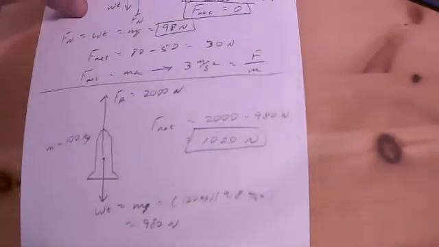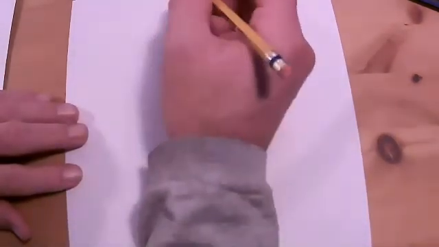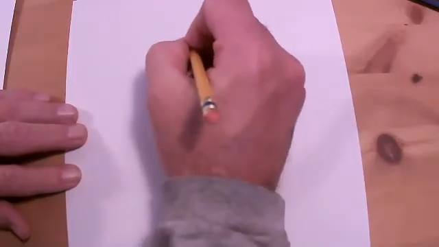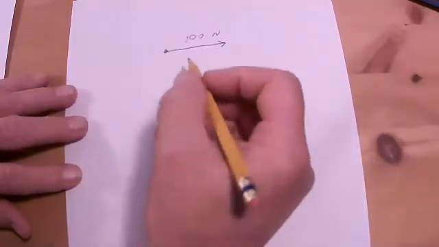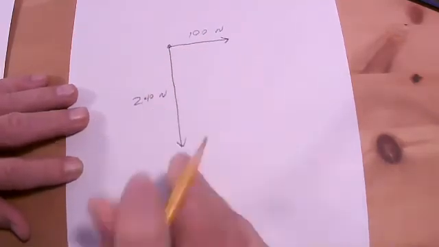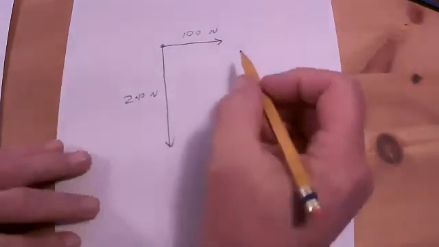And then we have a concurrent forces problem. So I have 100 newtons at 90, and 240 newtons at 180. And I want the magnitude of the resultant.